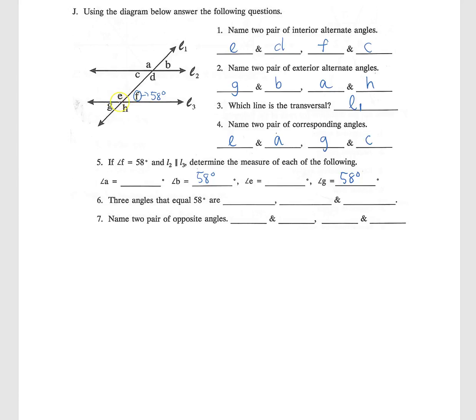If we then look at angle E, you can see that angle E and F have to add up to 180 degrees to create this straight line of line 3. So we can say that 180 degrees minus 58 degrees should equal angle E. 180 minus 58 is 122 degrees. So E is 122 degrees. And now we can look at angle A and notice that angle E and angle A are again corresponding angles, so they must have the same measure. So A is also 122 degrees.